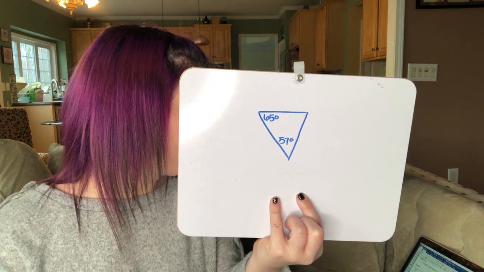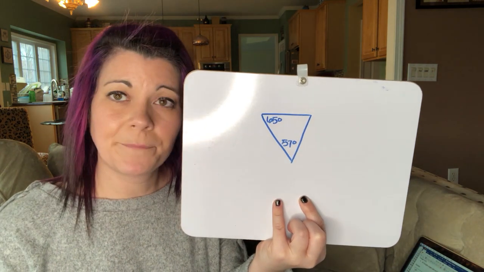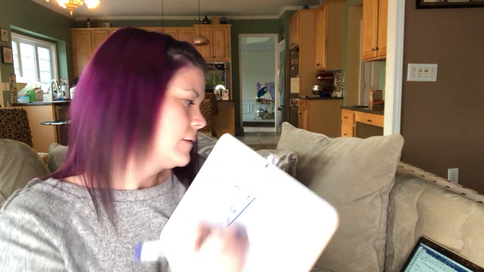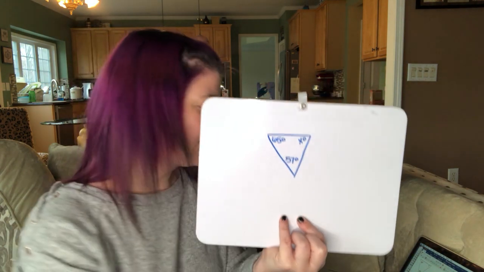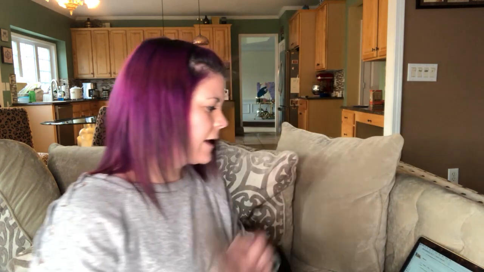So I have 65 and then I have 57. If I want to know this angle, what I'm going to do is add these up and then subtract them from 180.